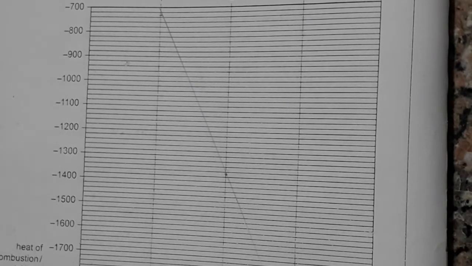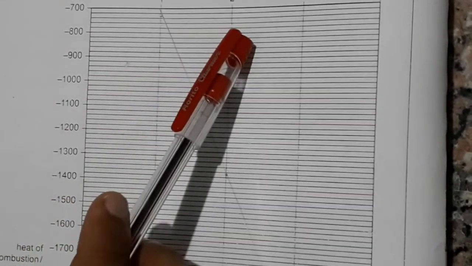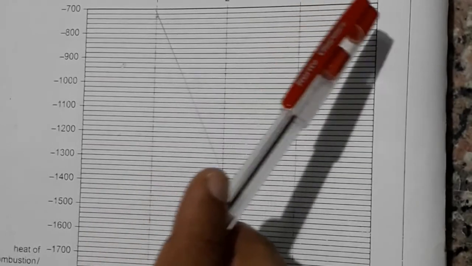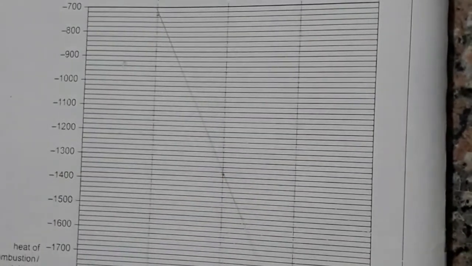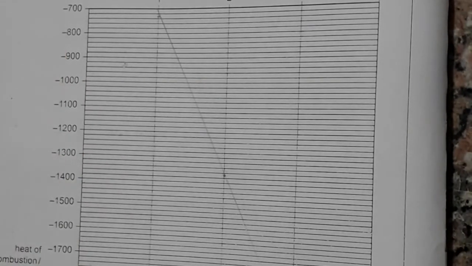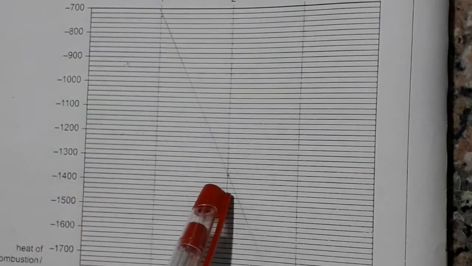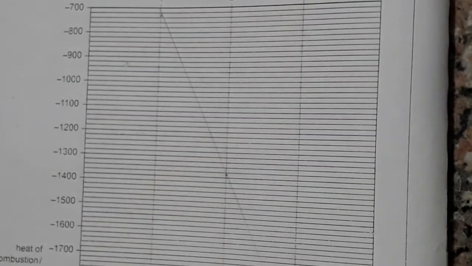Methanol has 1 carbon, ethanol 2 carbon, propanol 3 carbon, butanol 4 carbon. And the same table gives the amount of energy released during combustion of each alcohol: for methanol, ethanol, and propanol, the amount of energy released is given.